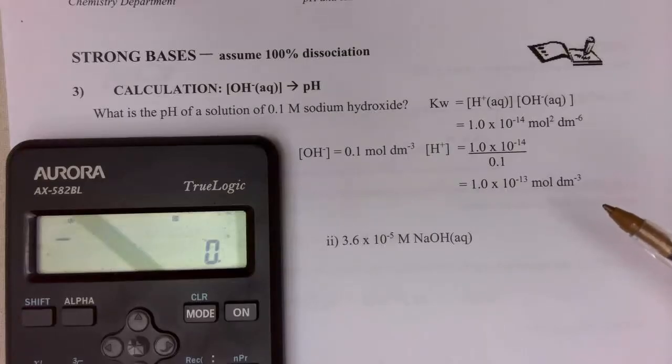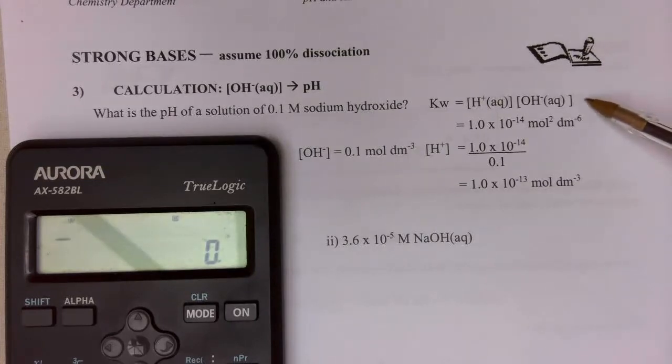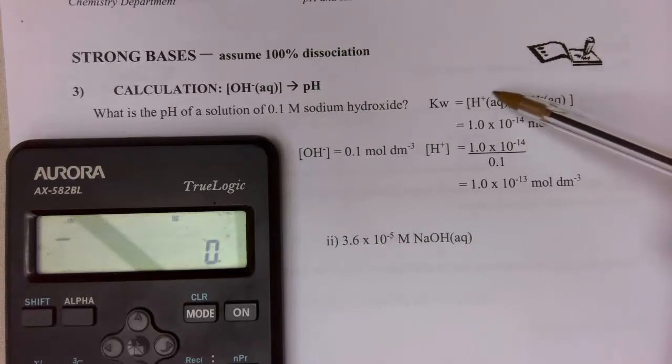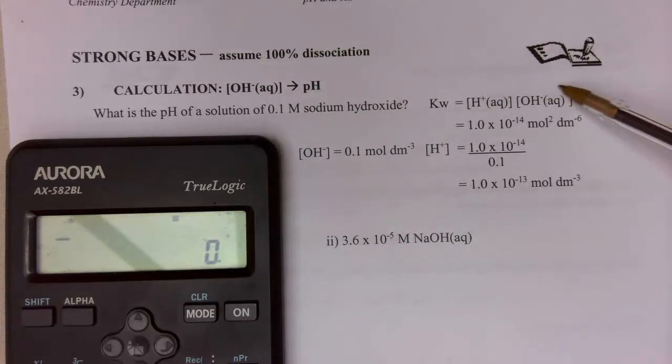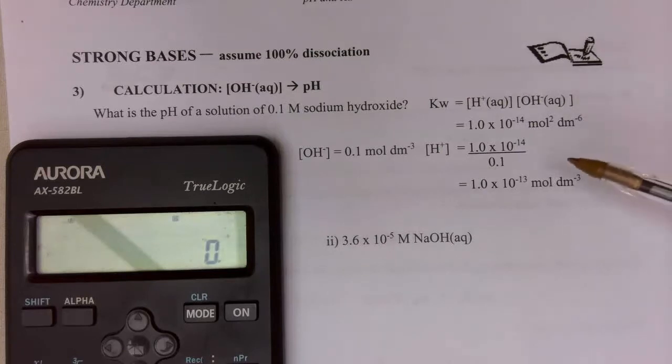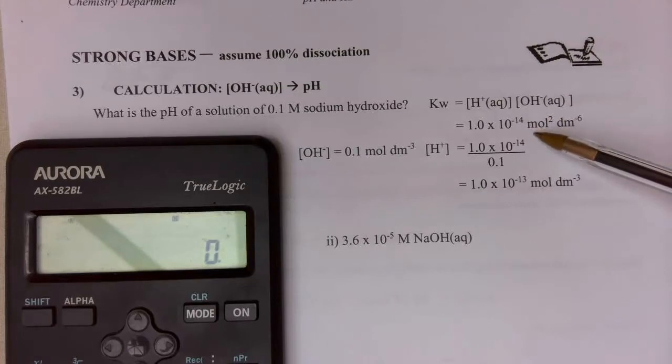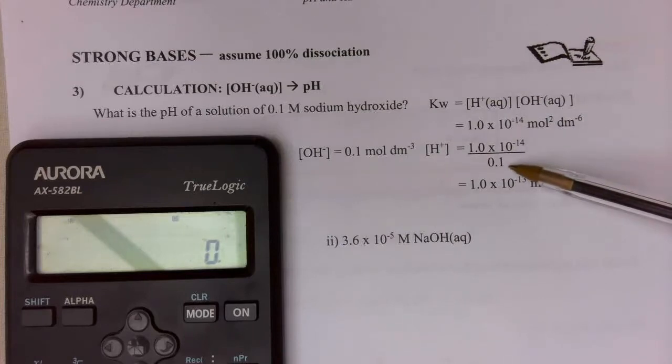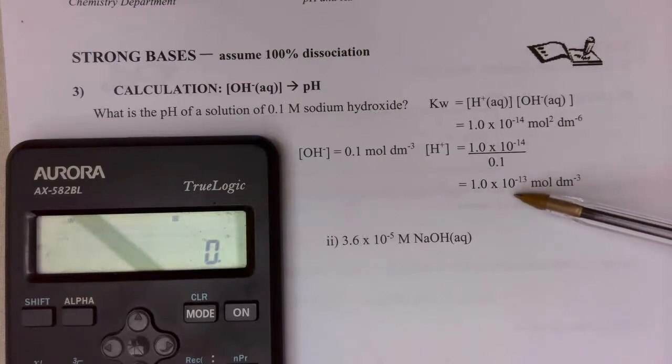We're asked what is the pH of a solution of 0.1 mole of sodium hydroxide. We know from our Kw expression that Kw is the concentration of the hydrogen ions times the concentration of the OH negative ions. We also know, or we can assume because we're doing this at 298 Kelvin, that Kw is 1 times 10 to the minus 14. We know the concentration of the OH negatives, because that's the same as the concentration of the sodium hydroxide, 0.1. Rearranging our equation, we get the concentration of the hydrogen ions is 1 times 10 to the minus 13.